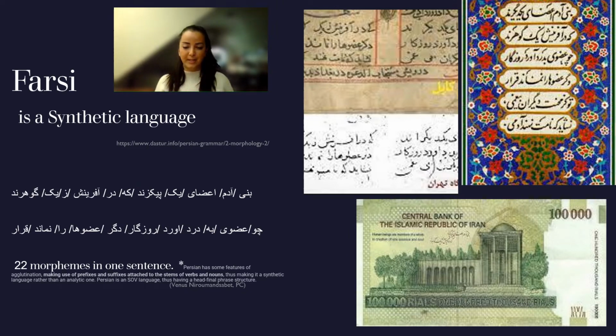According to the website I wrote in the slide, Farsi is considered a synthetic language, and the poem that I read for you on the first slide contains 22 morphemes in one sentence. I divided all of them one by one so you can find every single morpheme, which, as you know, is the smallest unit in all languages that has meaning. And just remember that you have to read Farsi from right to left, so it is different from English.